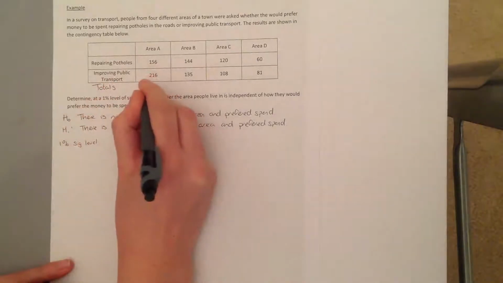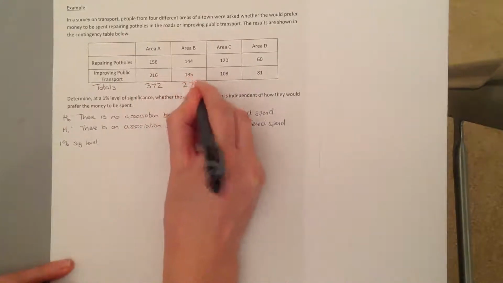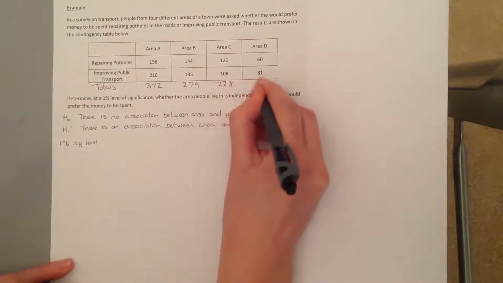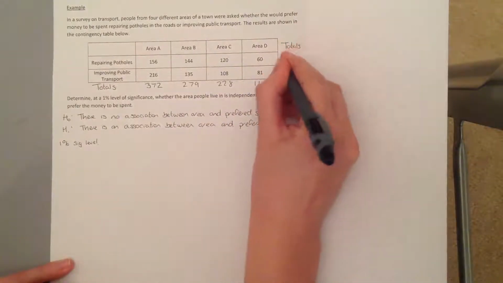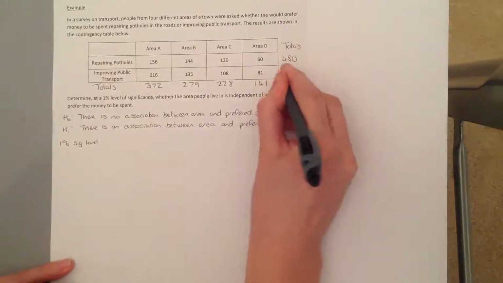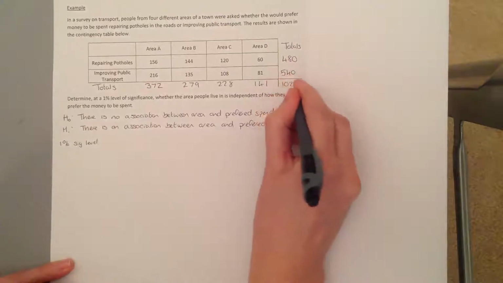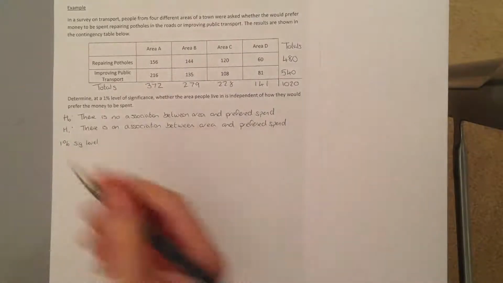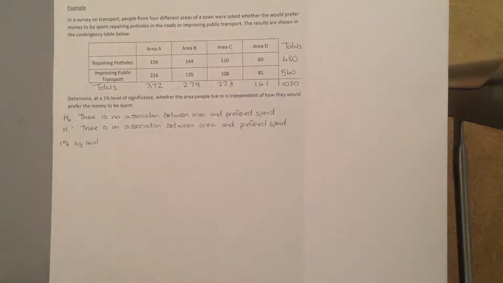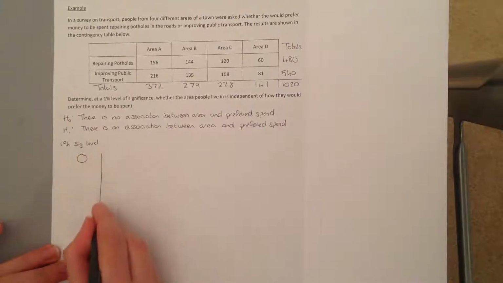So the totals for each column first are 372, 279, 228, 141. And the row totals are 480, 540, and that means that the overall total is 1020. The next step then is we need to work out the expected frequencies. So all the values in the table are what we call observed frequencies. So these are O, and we're going to draw up a table that contains both O and E.